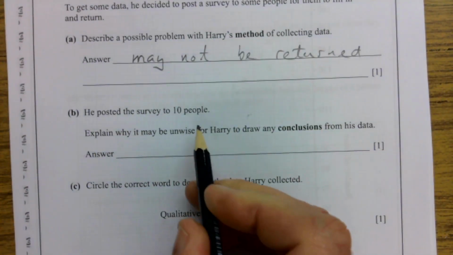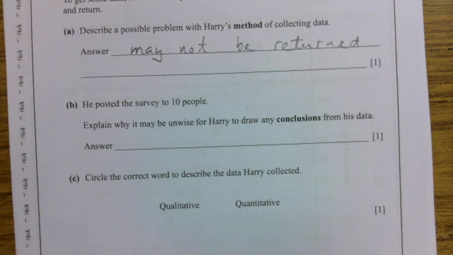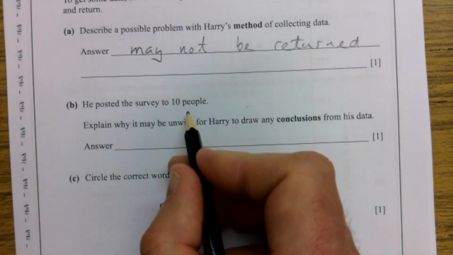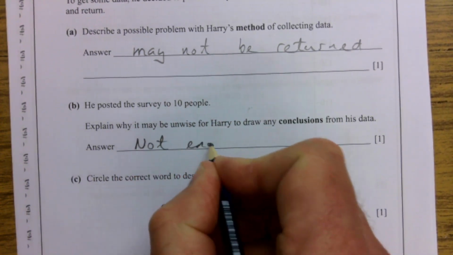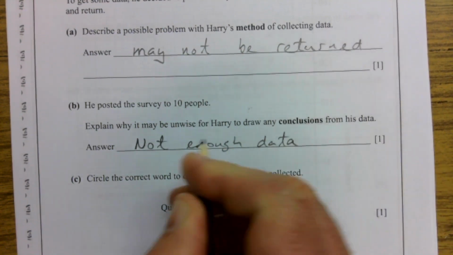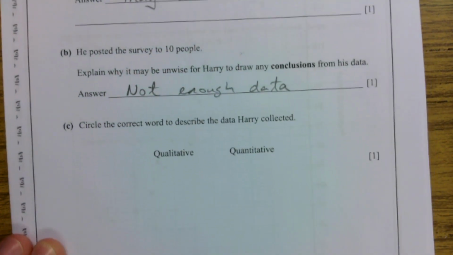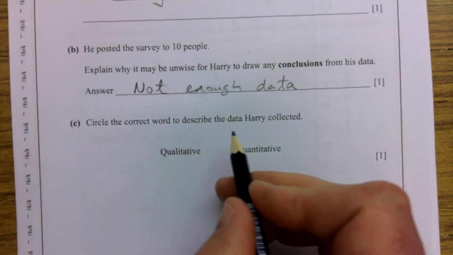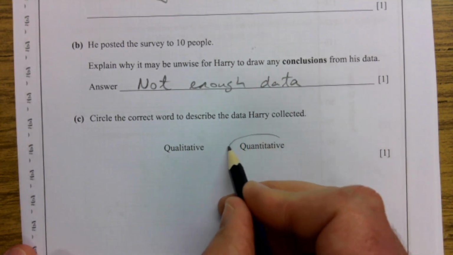He posted the survey to 10 people. Explain why it may be unwise for Harry to draw any conclusions from this data. Well, 10 people is no good, that's not enough. You can't make a judgment on that, and if he only posted to 10, he might get fewer back. Circle the correct word to describe the data Harry collected. Well, that data is quantitative.